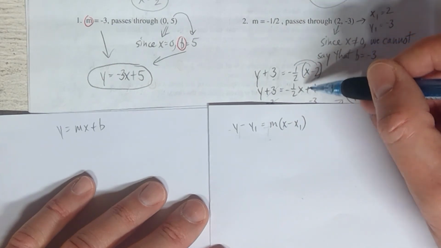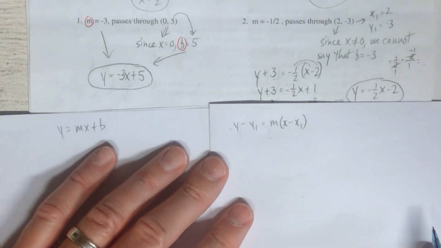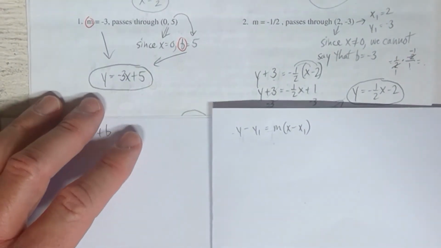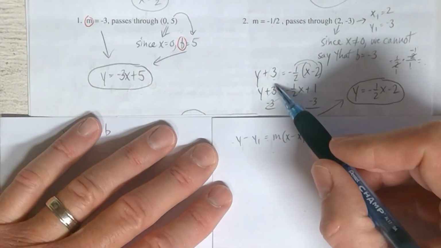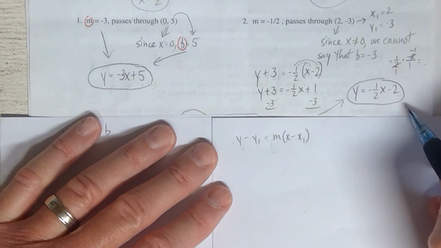Negative times negative is definitely positive. And then you could do your cross-canceling also. And that's where the 1 comes from. Then we have to move over the 3, right? Since it's +3, we subtract it over, and there's your final answer right there. 1 minus 3 is -2.